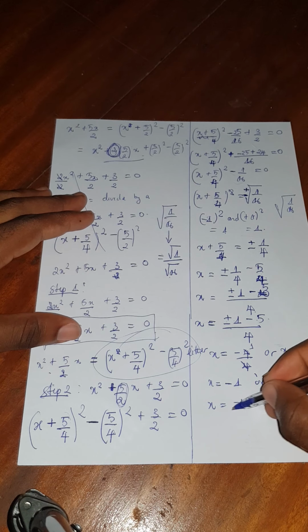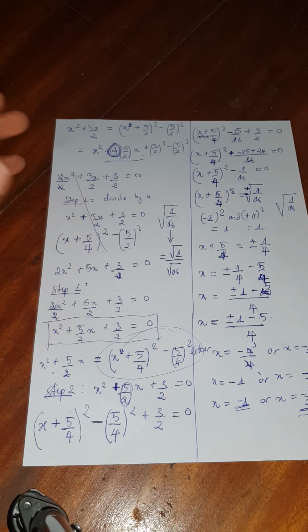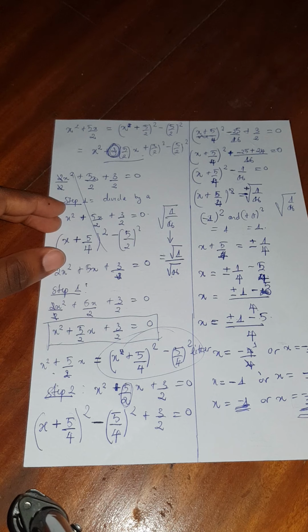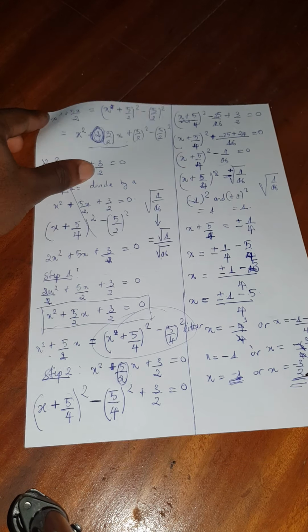And if you find this, you'll see that it's the same answer we had when we were finding it with the factorizing method. Now, we are going to pass to the last part, which is going to be the quadratic formula.